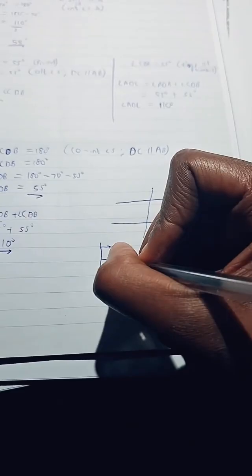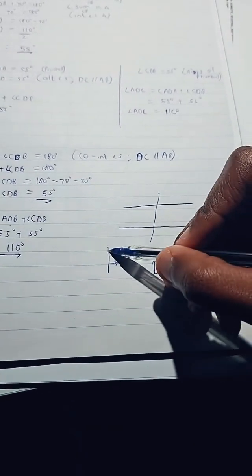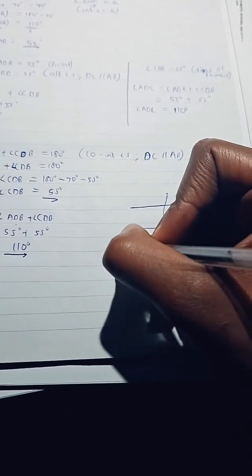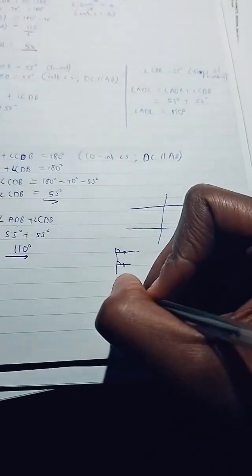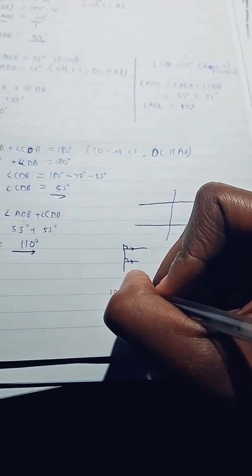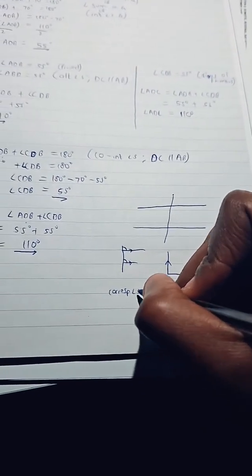And that is, if the lines are parallel, on top of this parallel line and on top of the other parallel line, we have what we call angles that are corresponding. We call them corresponding angles.